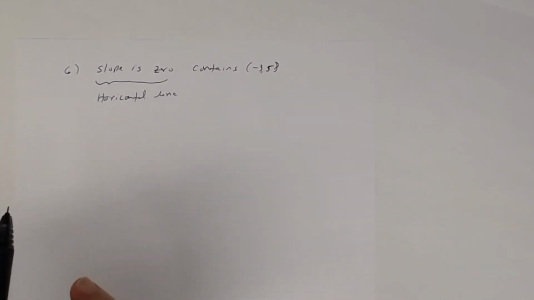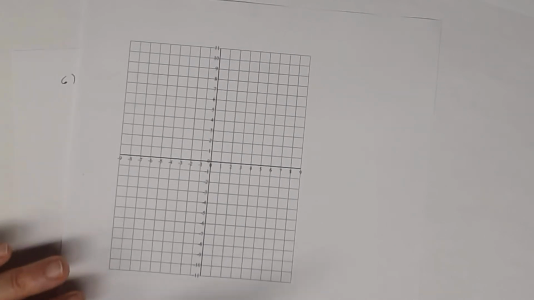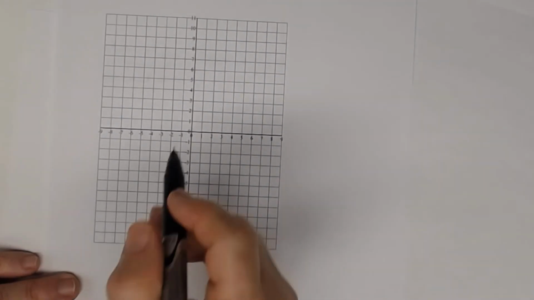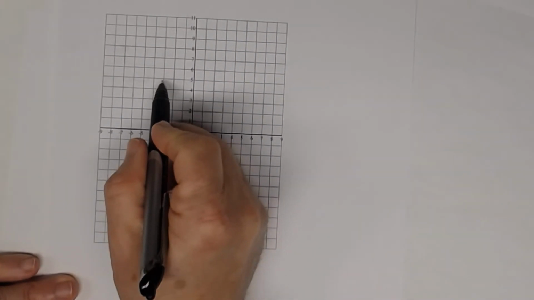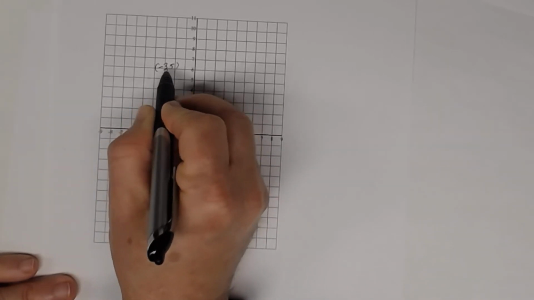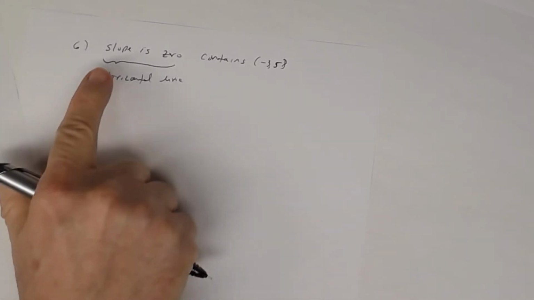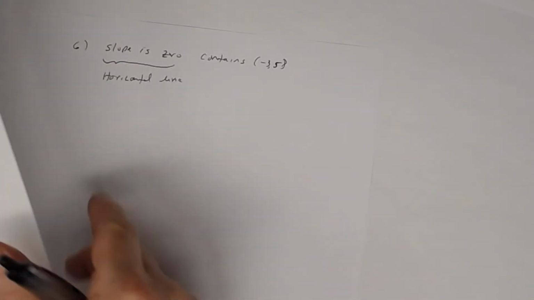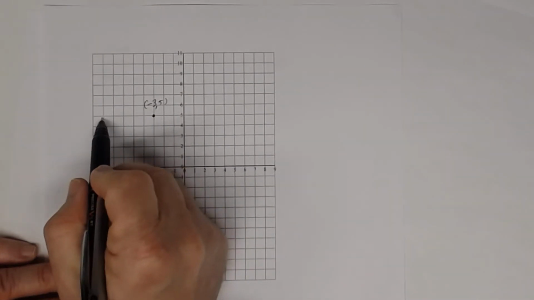So let's look at that in terms of this graph right here. So here is (-3, 5) right here, right? So there's the point (-3, 5). Since the slope is 0, you know it's a horizontal line. So I have this line right here.